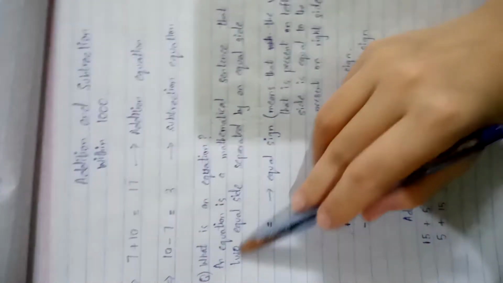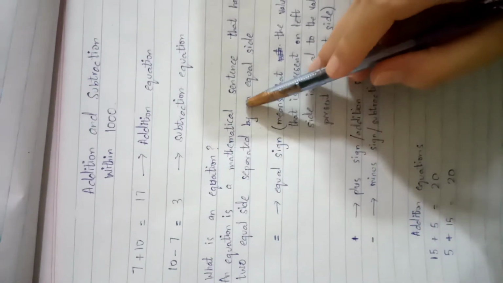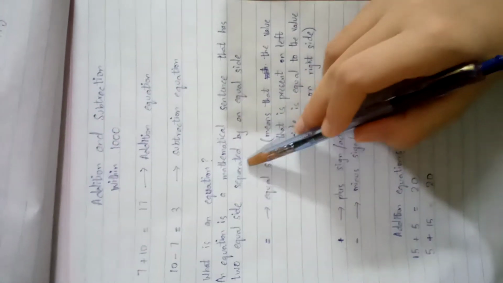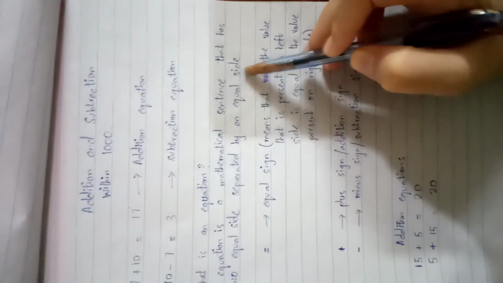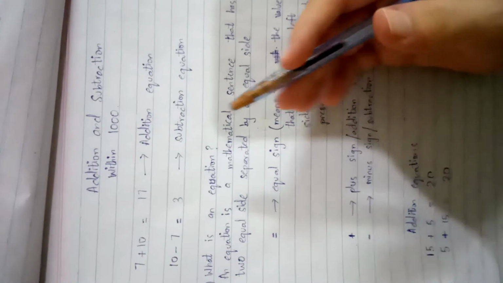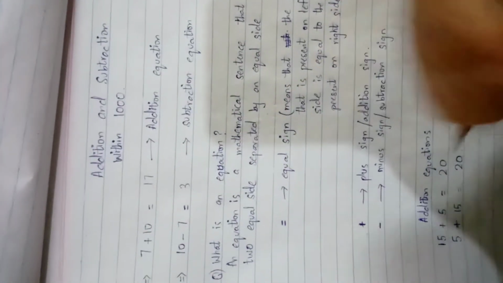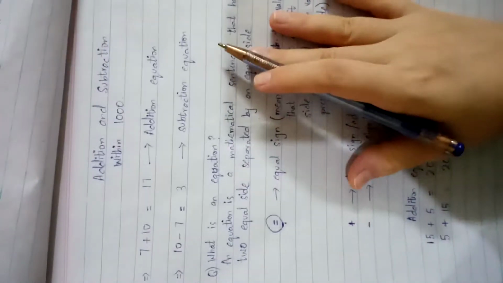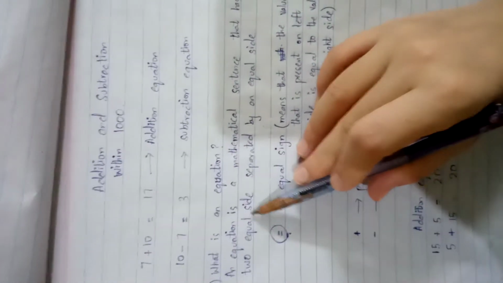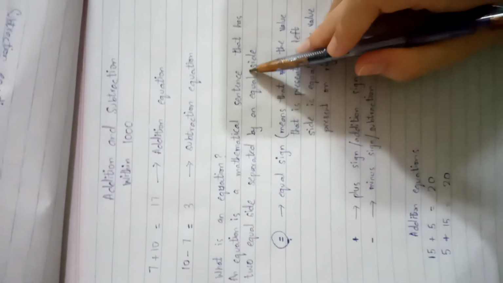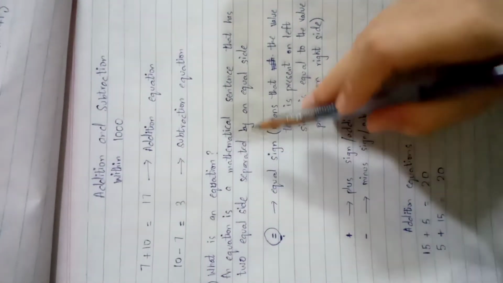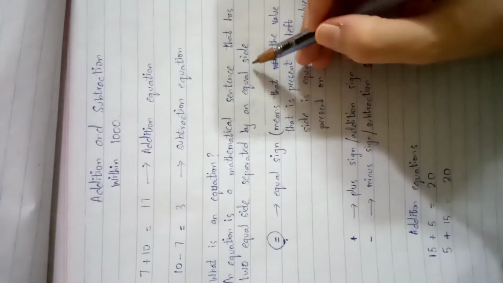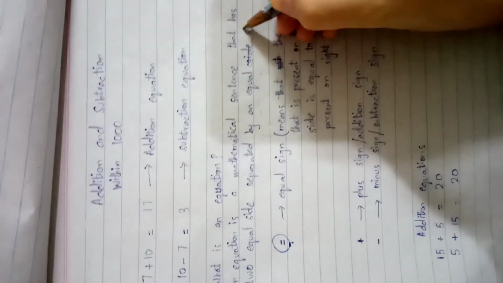An equation is a mathematical sentence that has two equal sides separated by an equal sign. You all know what an equal sign is, right? This is an equal sign. So what are they telling us? They are saying that an equation is a mathematical sentence that has two equal sides separated by an equal sign.